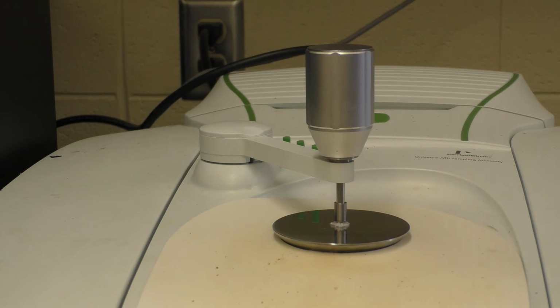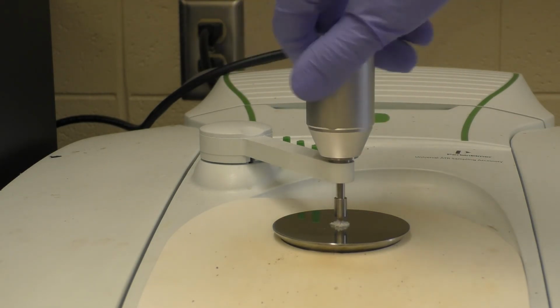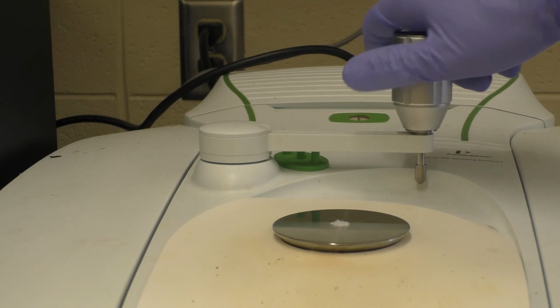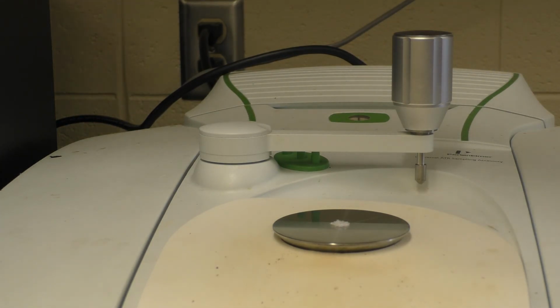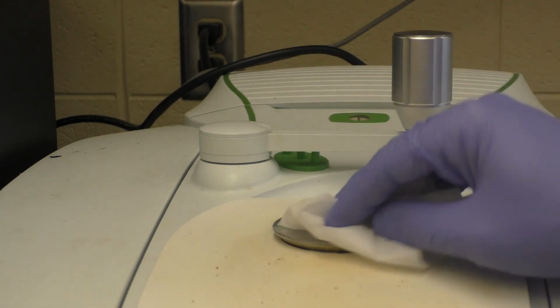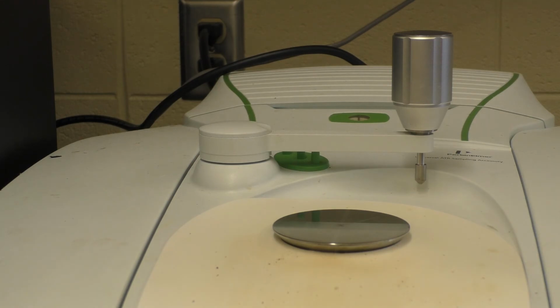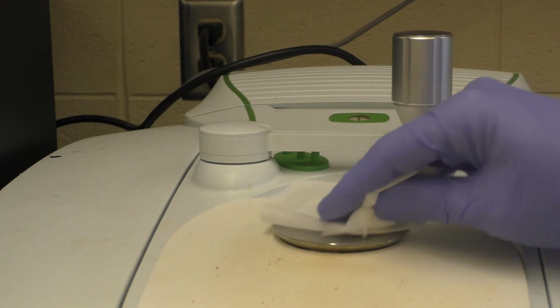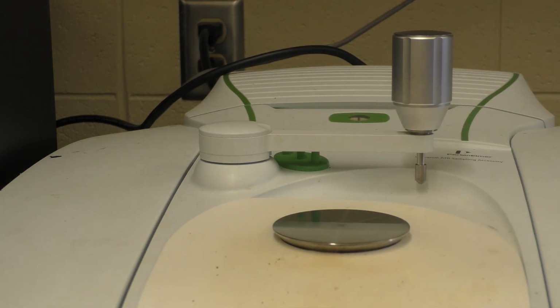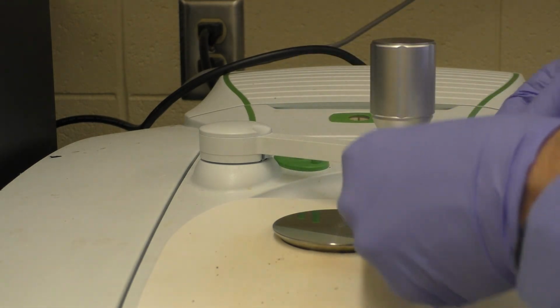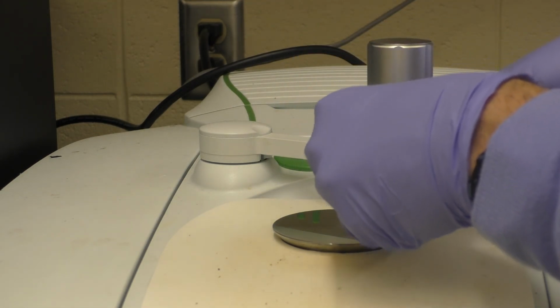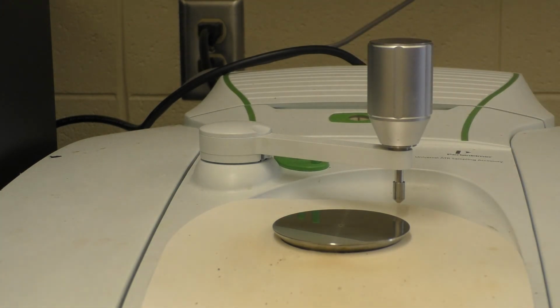Lastly, do not forget to unscrew the force gauge, slide it to the side, and then carefully clean off the sampling crystal using Kim wipes and acetone to carefully remove all sample. Remember also to clean the bottom of the force gauge with Kim wipes and acetone.